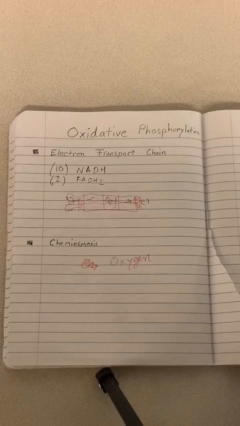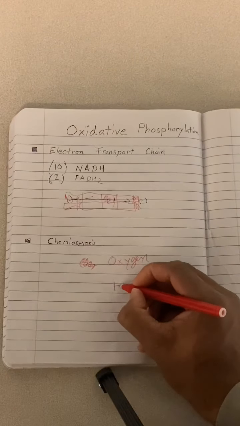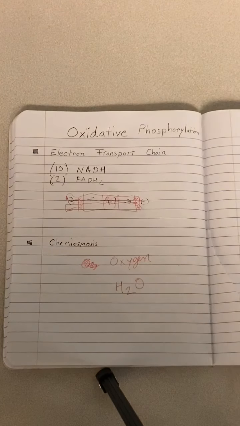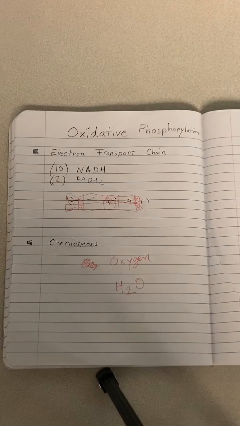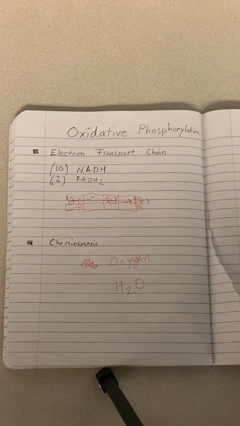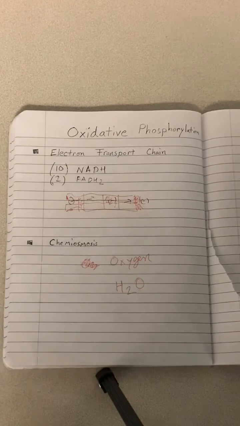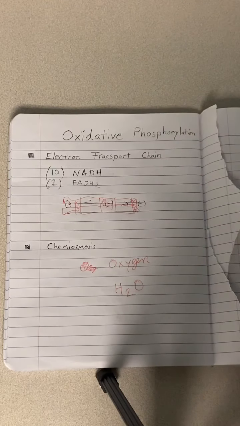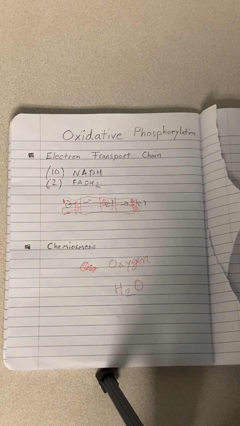And in the process, we'll create H2O. Now, this is a very important step, because also during the chemiosmosis phase, we are going to get ATP.